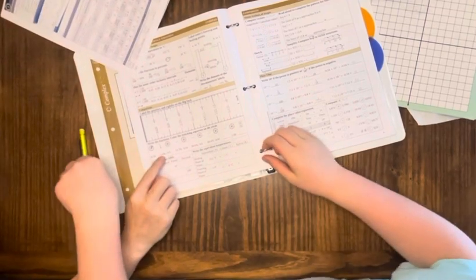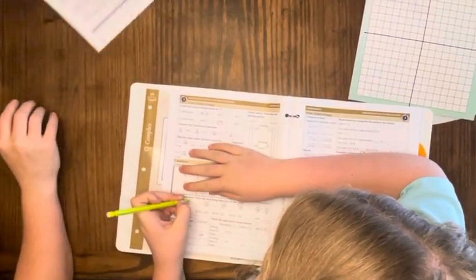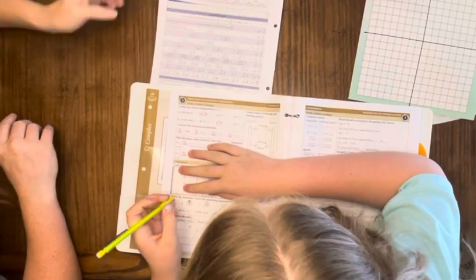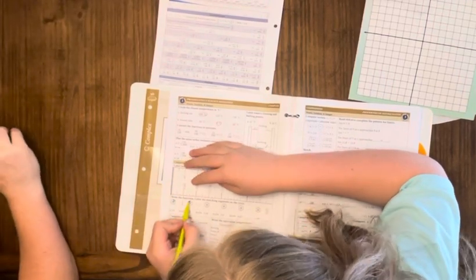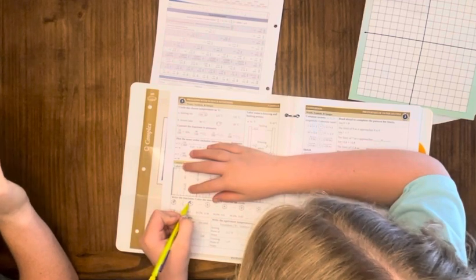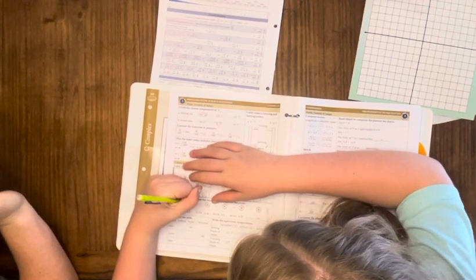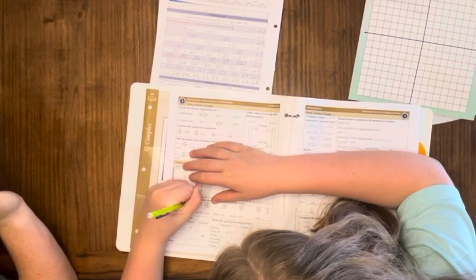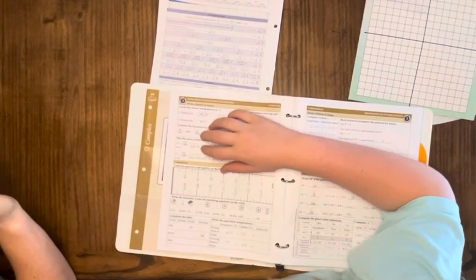Write our fractions, color the matching segments of the circle. So you have the decimal. We want to write the equivalent fraction, which again is on the chart if you need it. I think you would do 3.